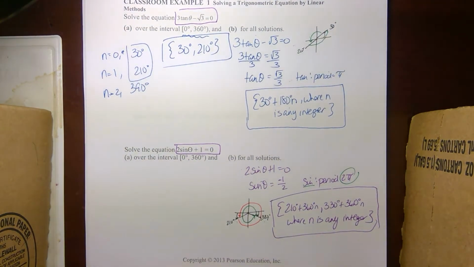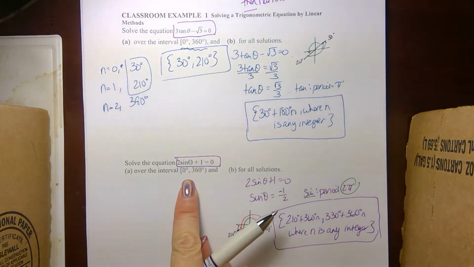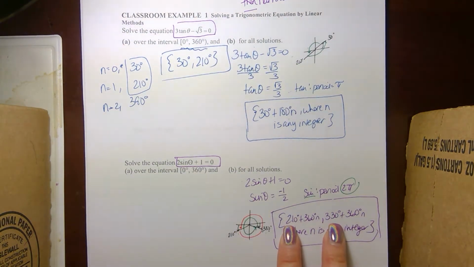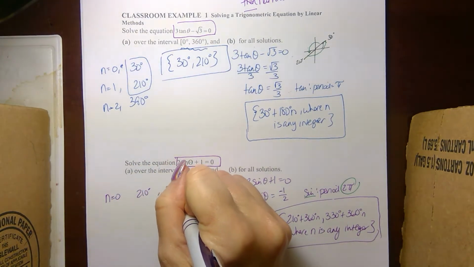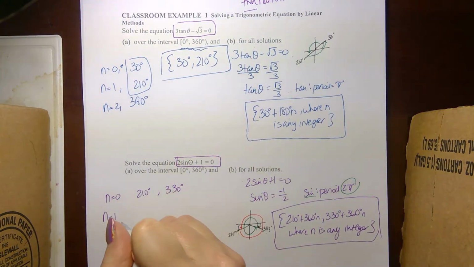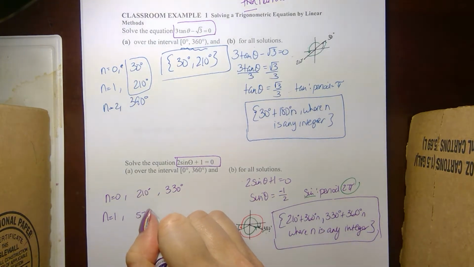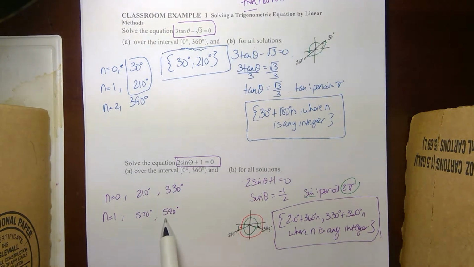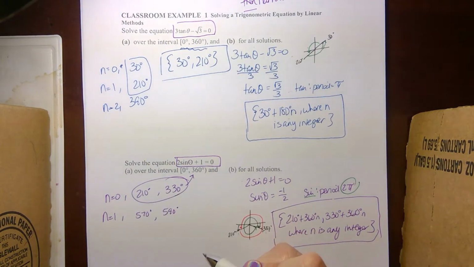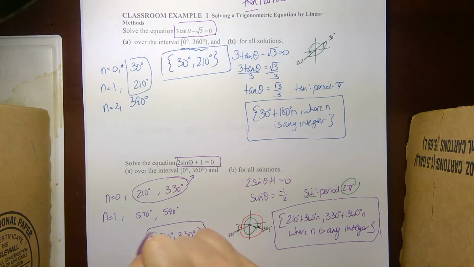Now I'm going to come back around and I'm going to look to see which angles fall within that interval, where my interval is just one way around the unit circle. So it's just these two initial values. If I start where n equals 0, I've got 210 degrees and I've got 330 degrees. If I went to n equals 1, that means I'm adding 360 to each of those. That would put me at 570 and at 690, and both of those are outside my interval. So these are the only two angles within that interval that I'm interested in. So my answer to A is just 210 degrees, 330 degrees.